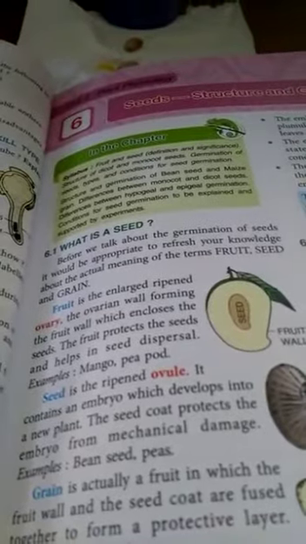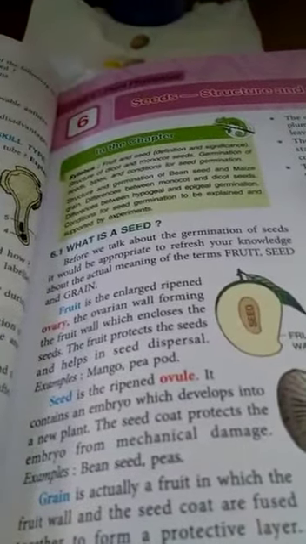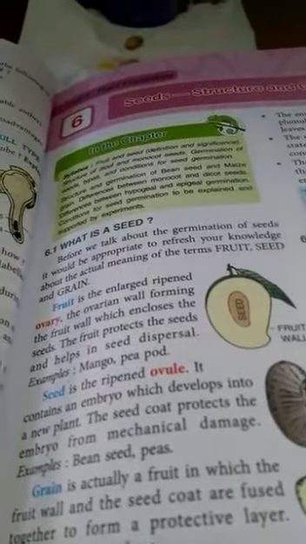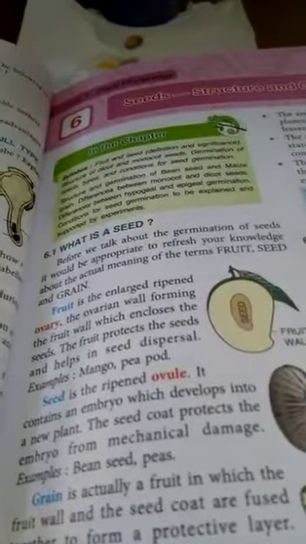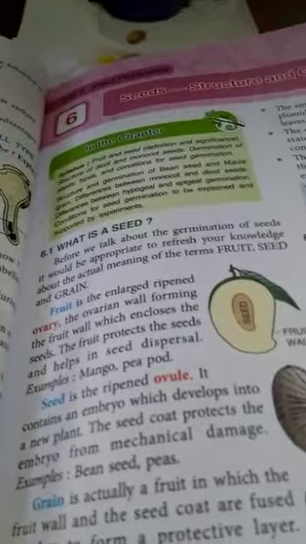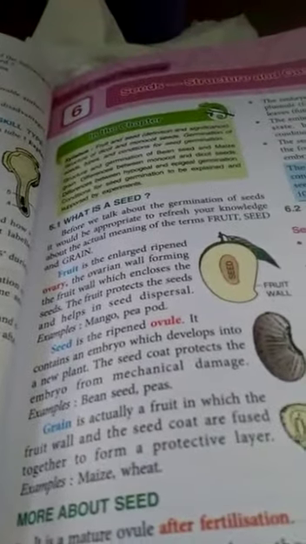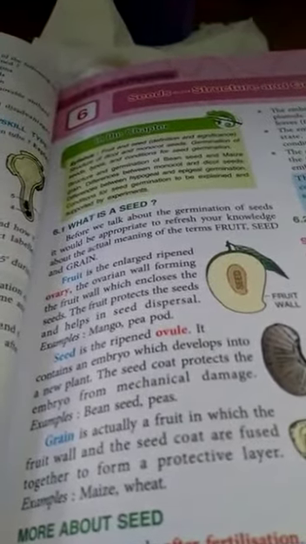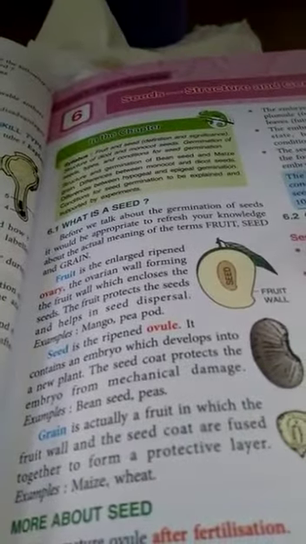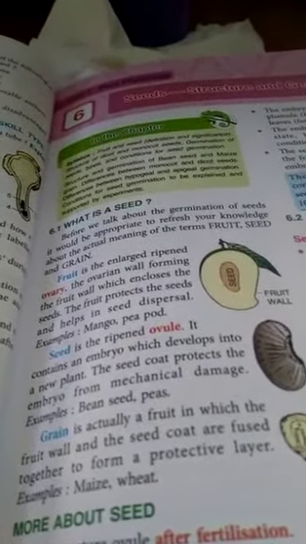The ovary wall forms the fruit wall. The fruit wall is formed from the ovary wall only, and the fruit protects the seed inside it. Now these seeds are ripened ovules, and these ripened ovules contain the embryo inside them. It means they give protection to the embryo.